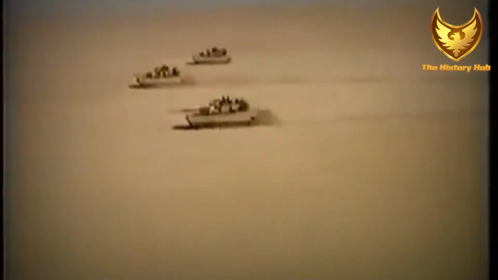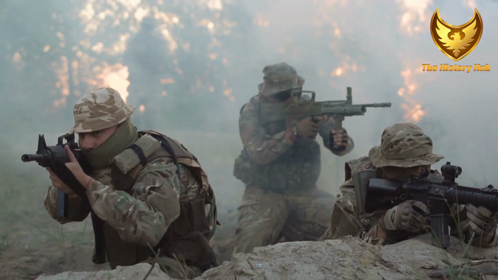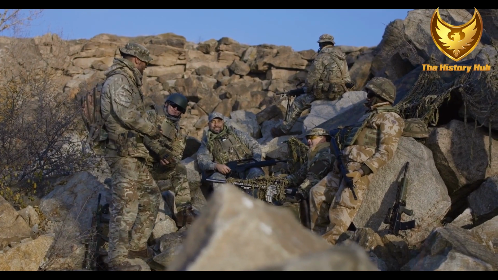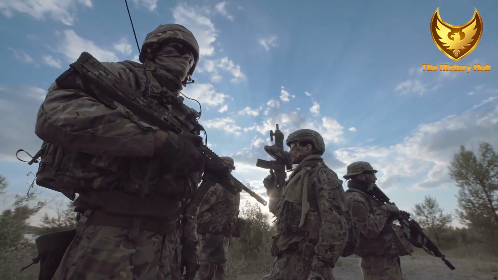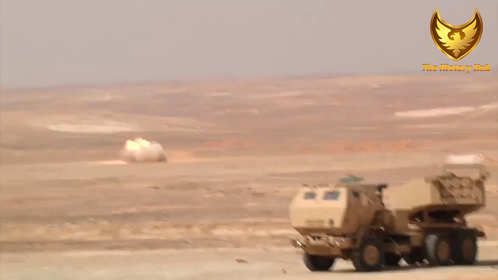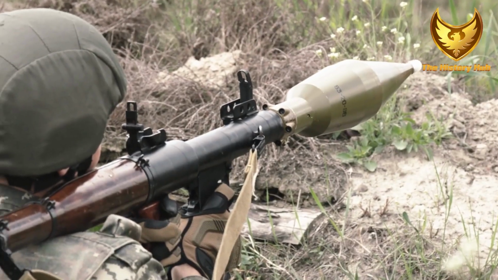The coalition launched a huge effort to destroy Saddam's Scud launchers, however, it proved difficult to eliminate the threat. The primary goal of the coalition's military campaign was the liberation of Kuwait, and this goal was achieved with resounding success. The coalition's overwhelming military superiority proved decisive, and the Iraqi military was quickly defeated.